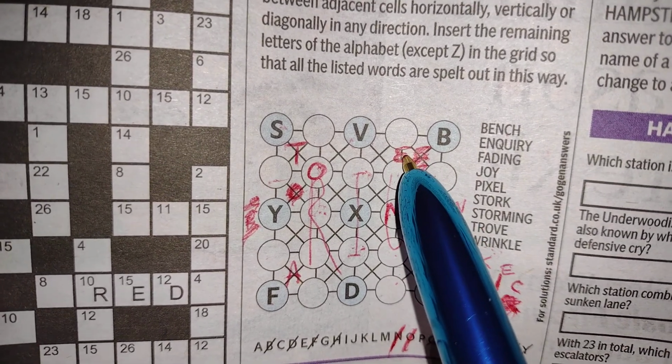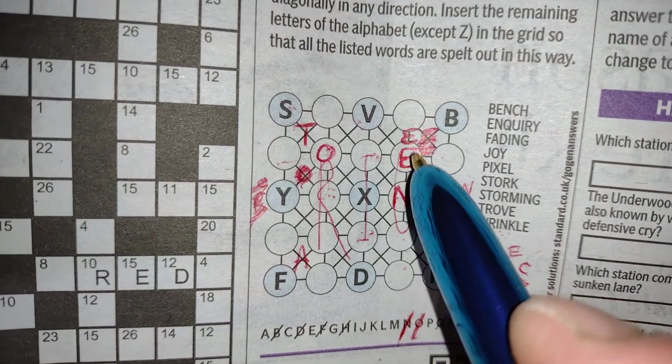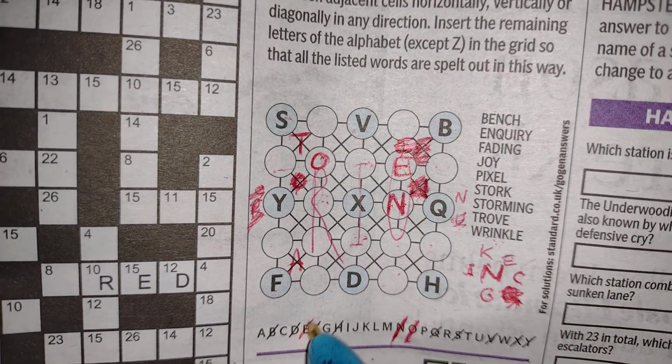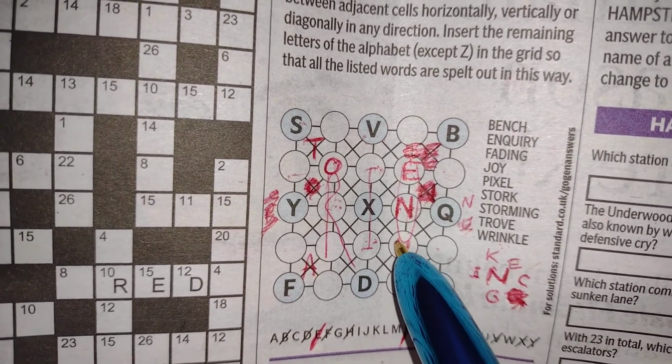So the E, there it is. You see, it's one of those two. It's got to connect to that N, so we now know that that's there. So we've got the E, N, K, U. And the U was one of these 3, so it's got to be there.